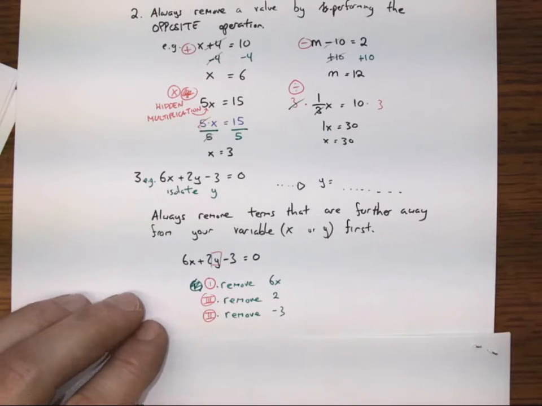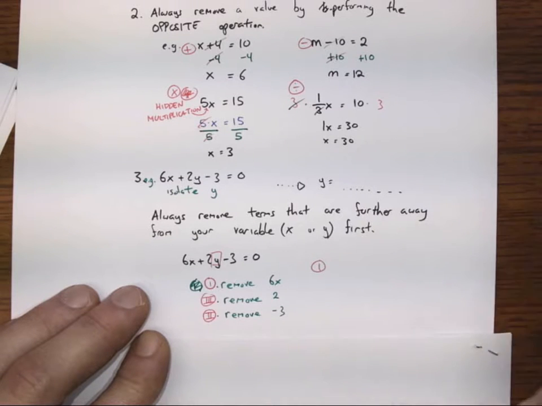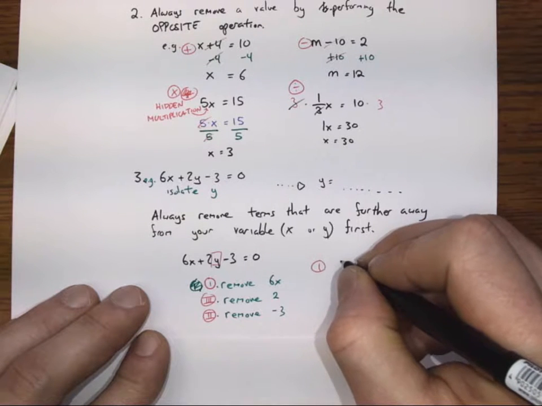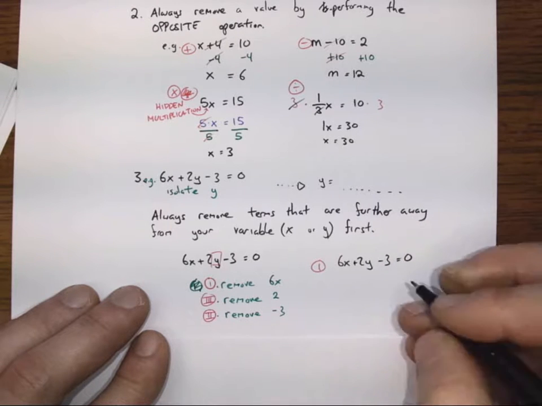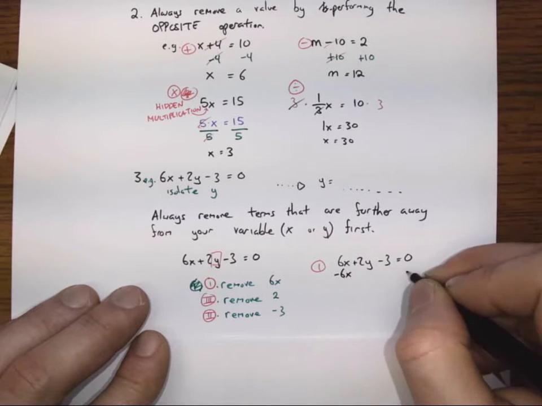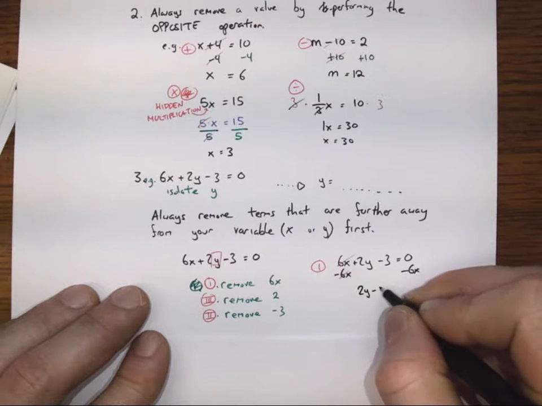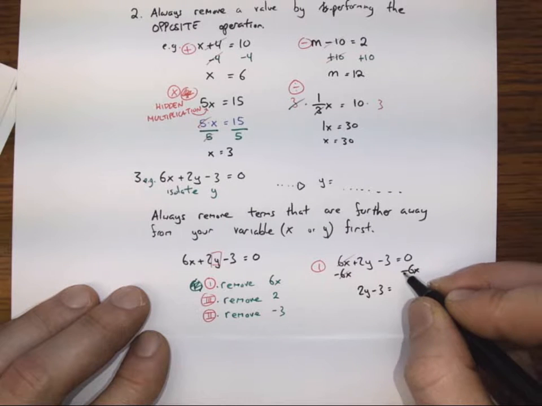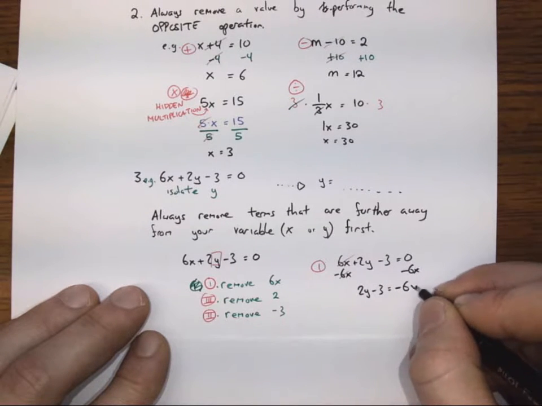So let's just take a look at what that looks like. Step 1 is we're going to remove 6x by subtracting 6x. So we have 6x plus 2y minus 3 equals 0. We're going to subtract 6x. It cancels this out, and we get 2y minus 3 on the left, and 0 take away 6x on the right, which is just negative 6x.